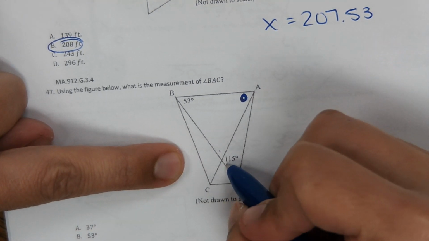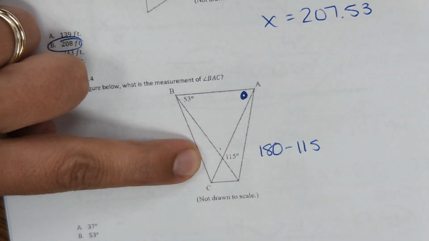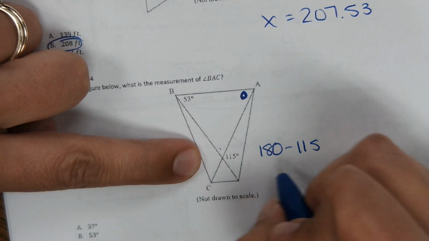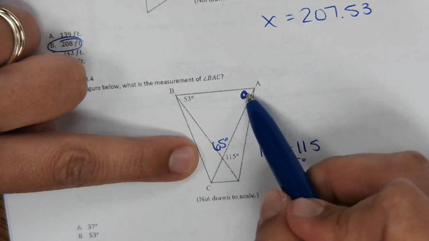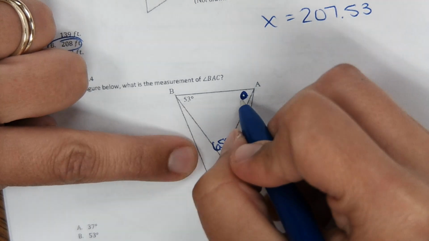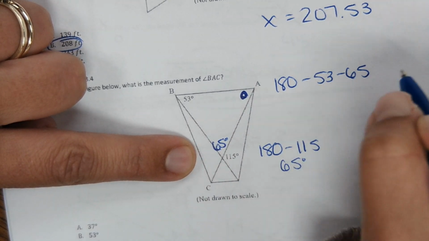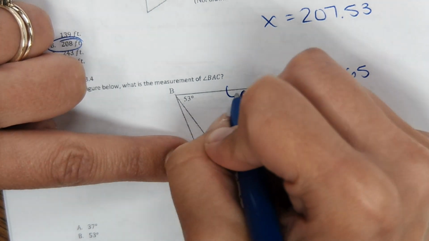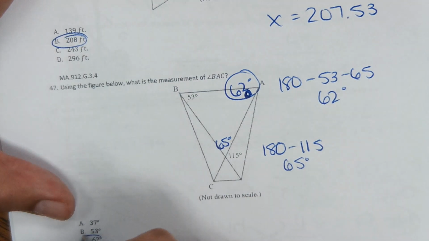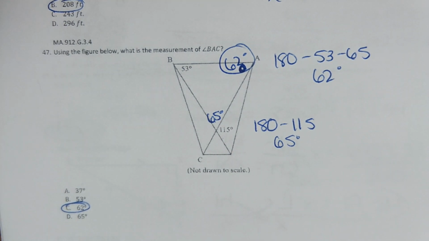So these are supplementary. So I can do 180 minus 115 to get that angle. And that would come out to 65 degrees right here. And then to get this one, these three angles would have to add up to 180 because it's a triangle. So 180 minus 53 minus 65 comes out to 62 degrees. So this is 62 degrees, and that is my answer. Next.